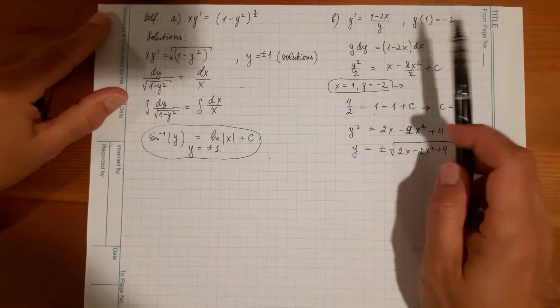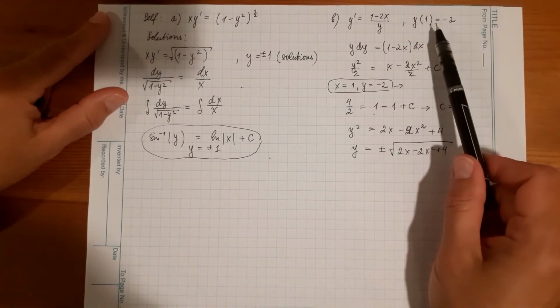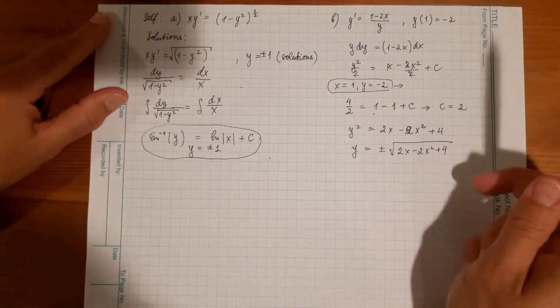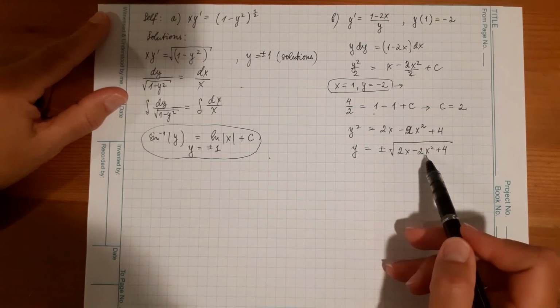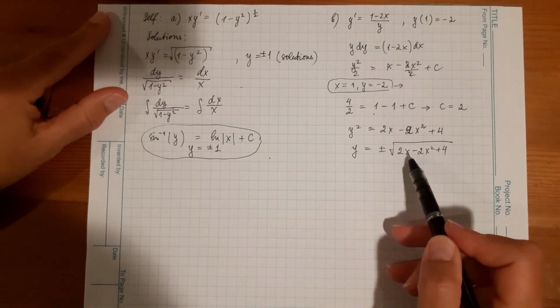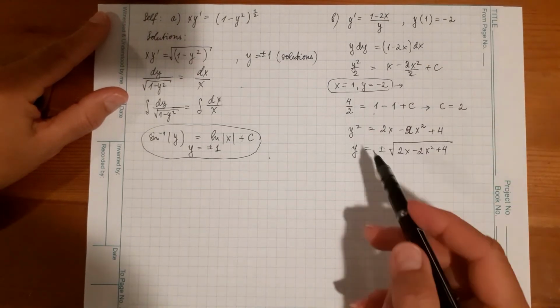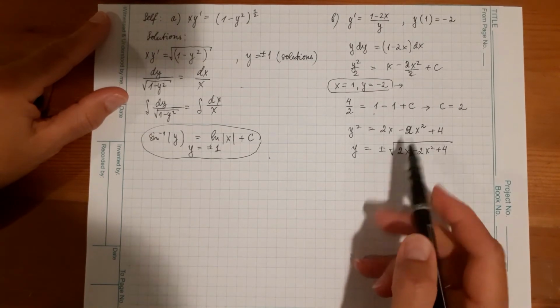I'm going to look at my initial conditions. My initial condition, either here or here, is that y of 1 equals -2. So I'm going to plug in 1 here. I'm going to get 2 minus 2, square root of 4. The square root of 4 is supposed to be equal to -2. Well, I can get -2 here only one way, using the minus.